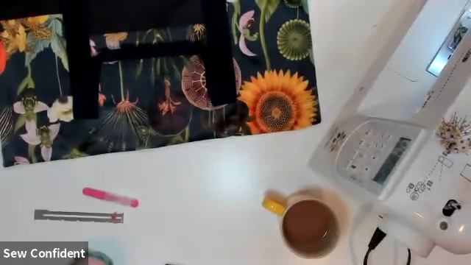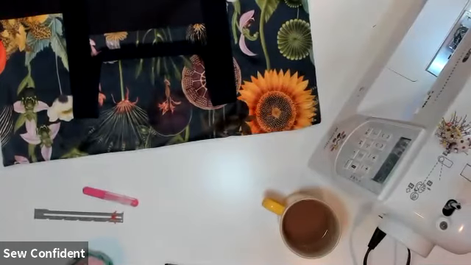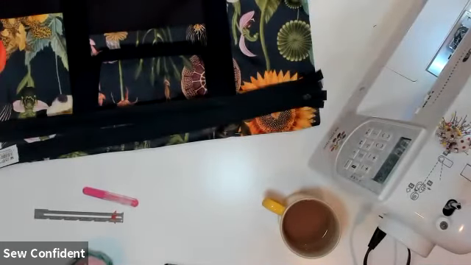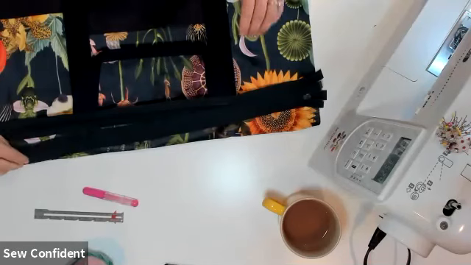Okay, now we have a zip. And align the folded edges of the zip and stitch in place approximately 1/8 from the folded edge to secure the zip in place. Okie dokie.